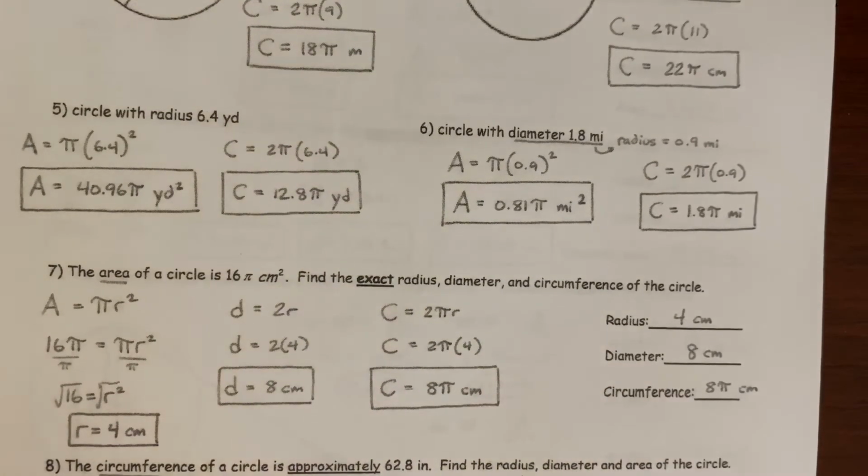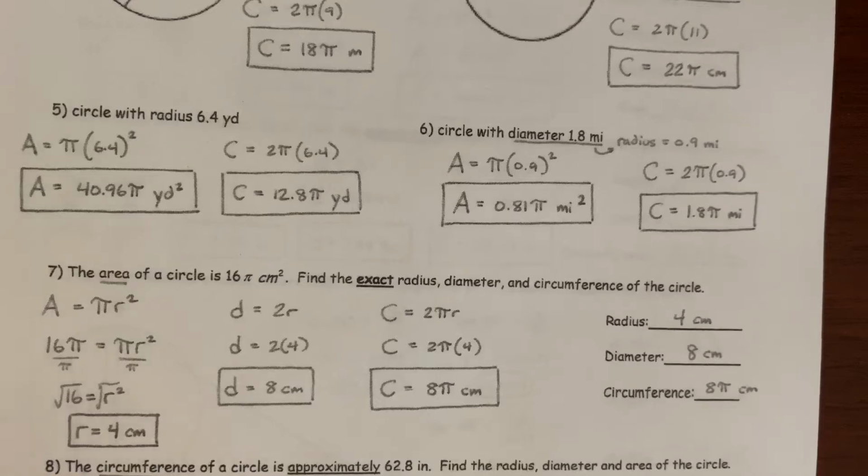Now, number 8, I know you guys may have done together in class. I want to do this one fresh with you guys instead of just showing you the answers so that you can again see how it is we have to approach a question like this.